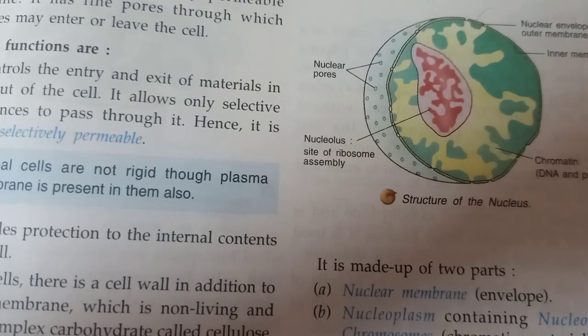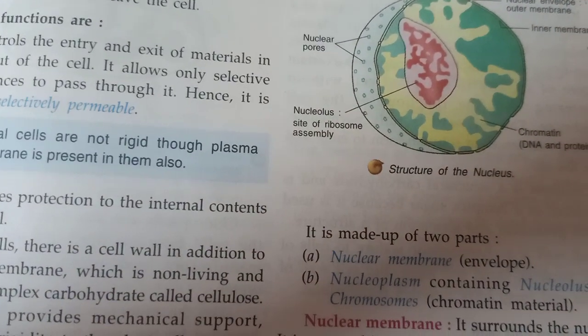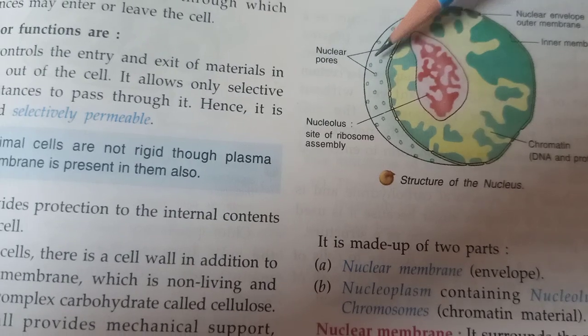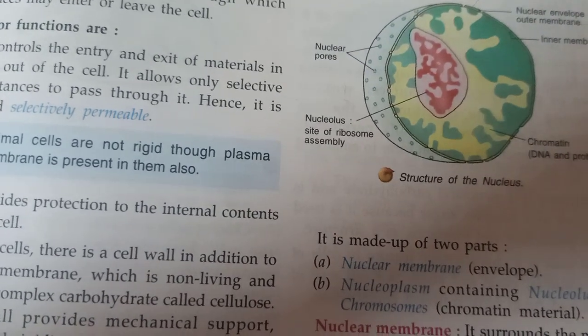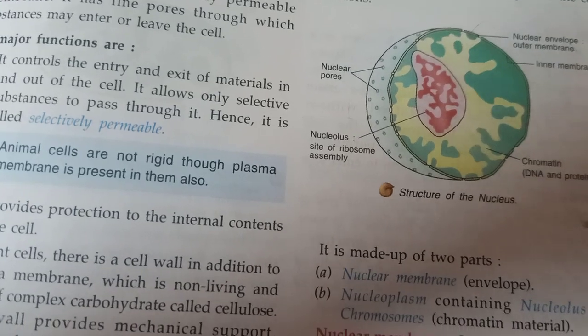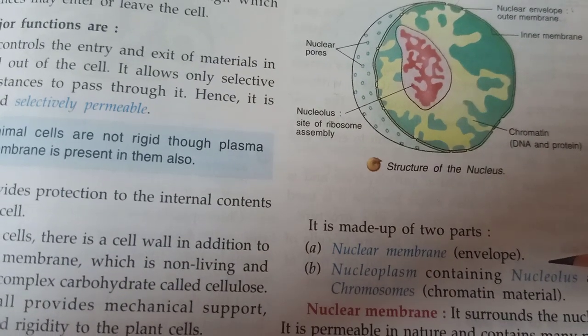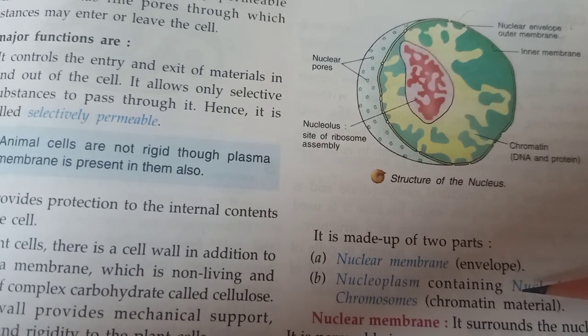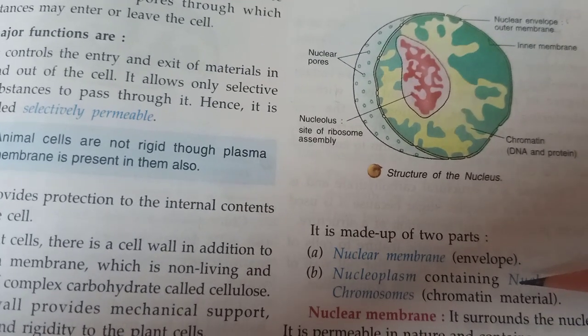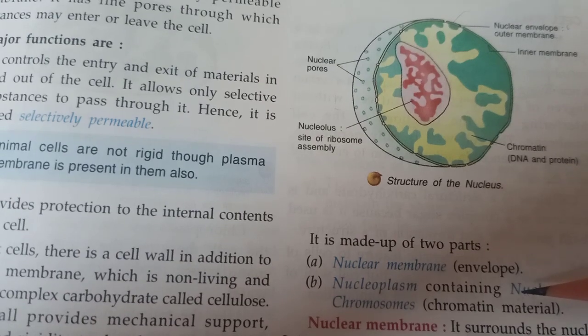Then the other part is the nucleoplasm, which contains the nucleolus and the chromatin, the chromosomes. Right, so this is the structure of the nucleus, and it is made up of two parts, the nuclear membrane and the nucleoplasm. Now we see what the nuclear membrane is.